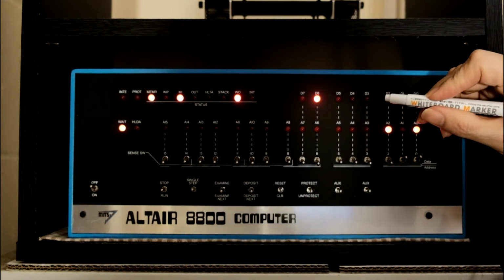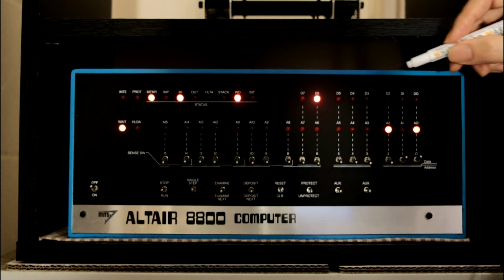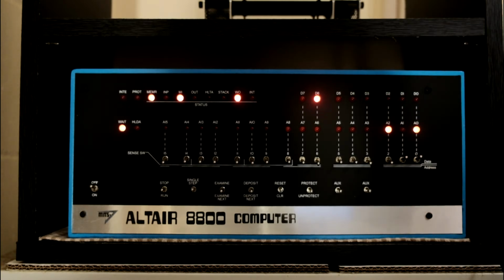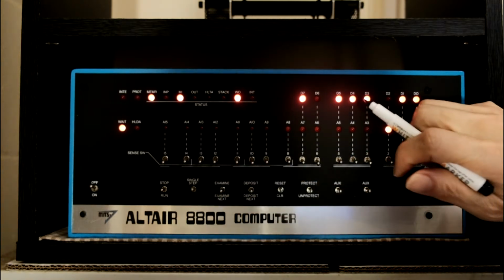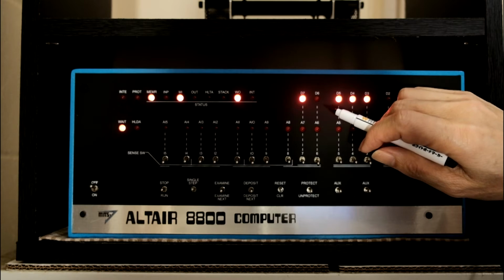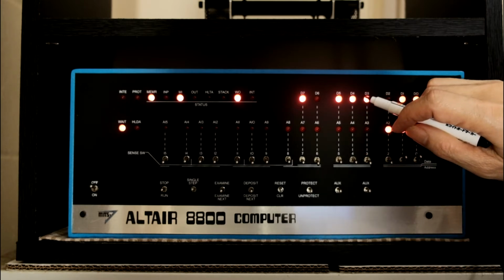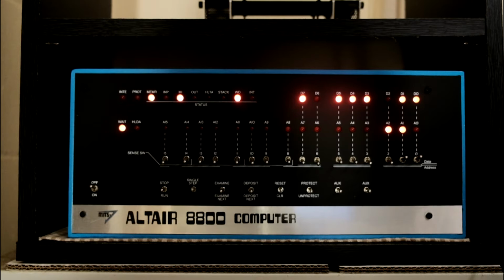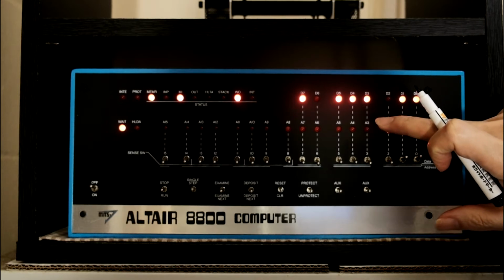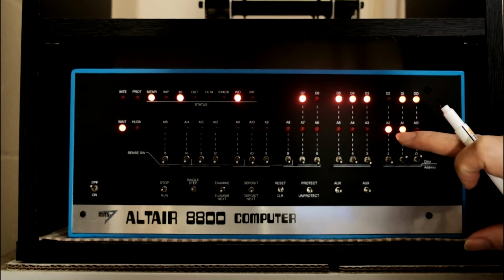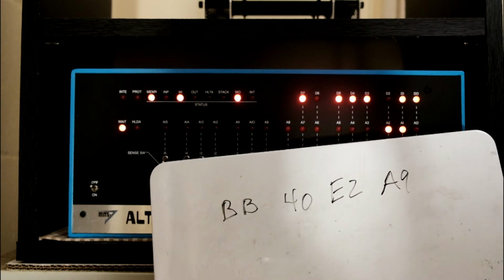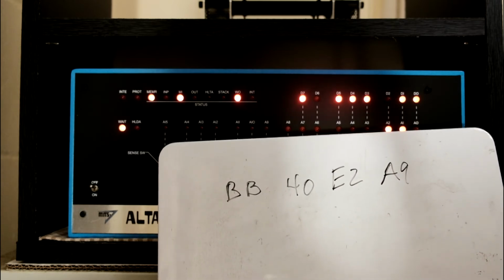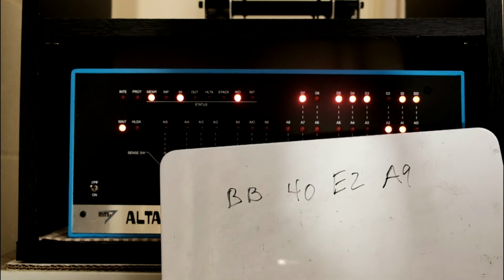This is 40. And the last one is BB. So this is our value for pi. So we're going to need to convert it to decimal.